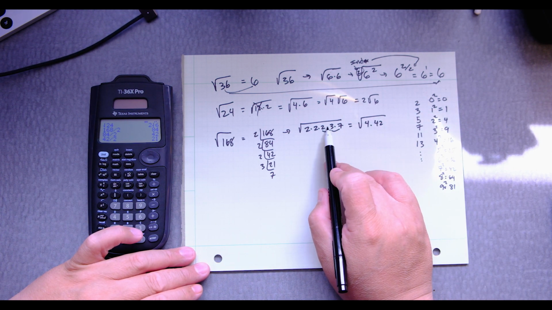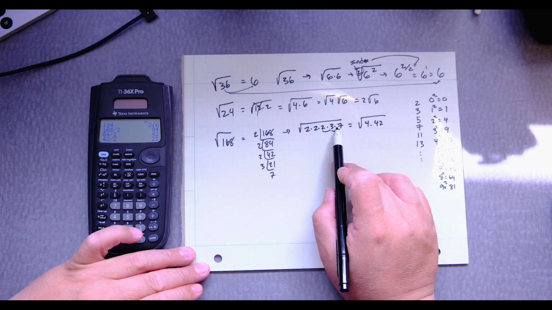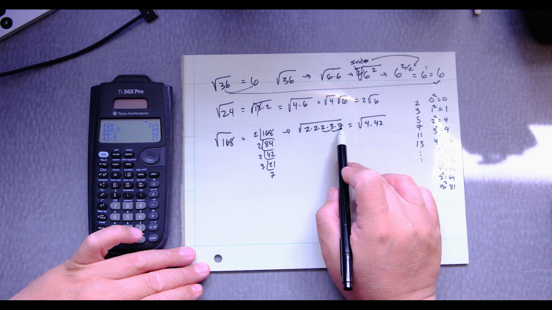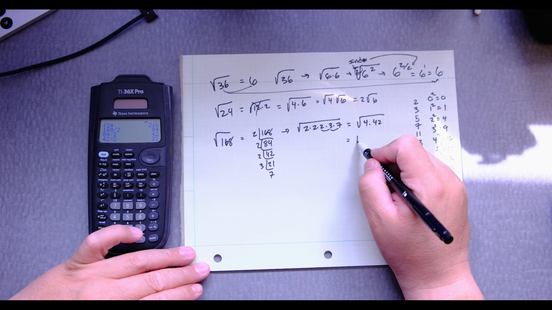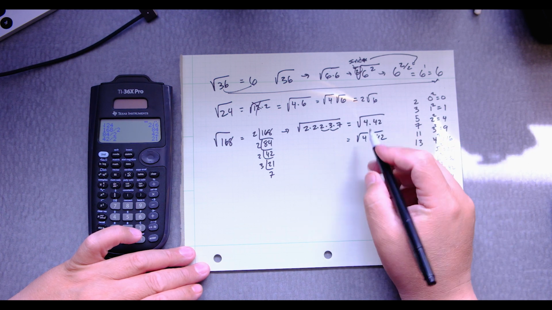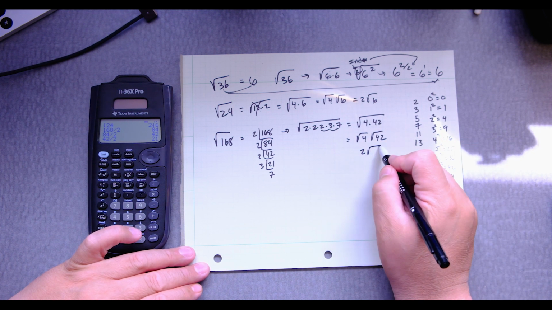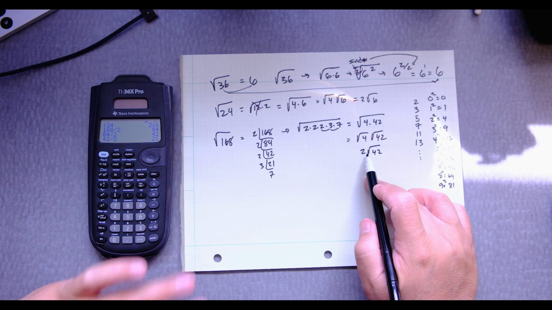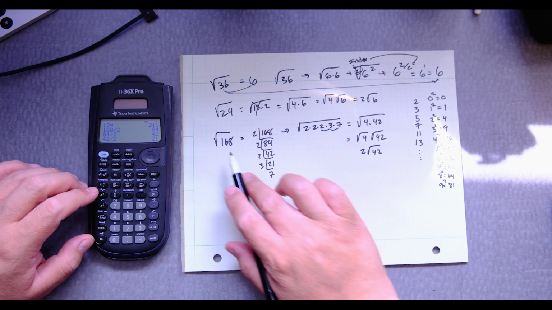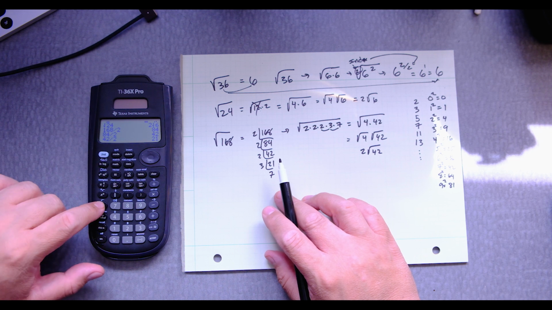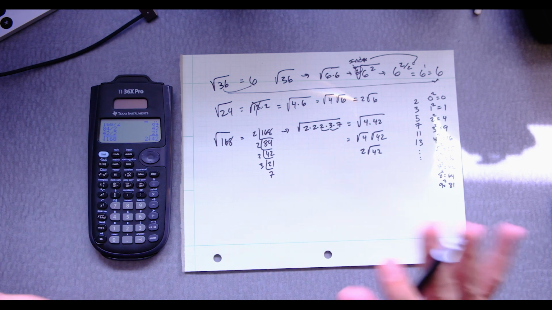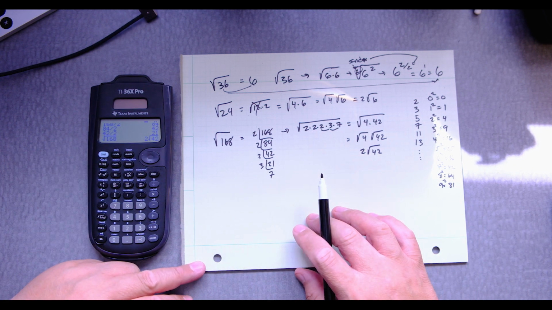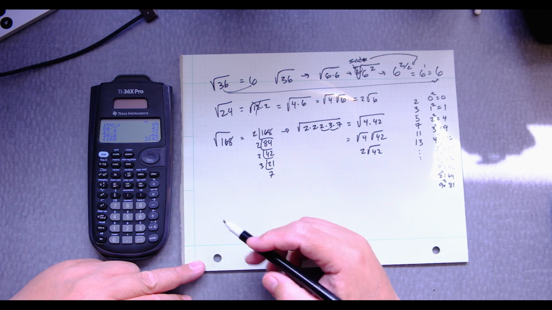There's no other 2 to make another 4, and there's not another 3 to make a 9, or another 7 to make a 49. So here we go: square root of 4, square root of 42. Square root of 4 is 2, square root of 42. Now, if you take the square root of 168 and enter, it will reduce it for you. The root will be simplified.